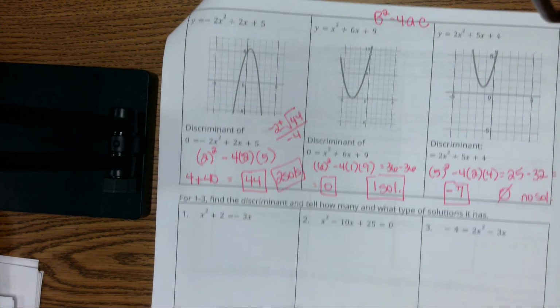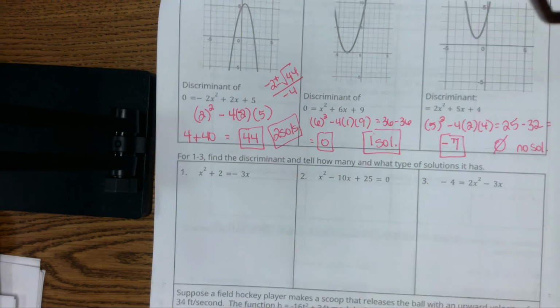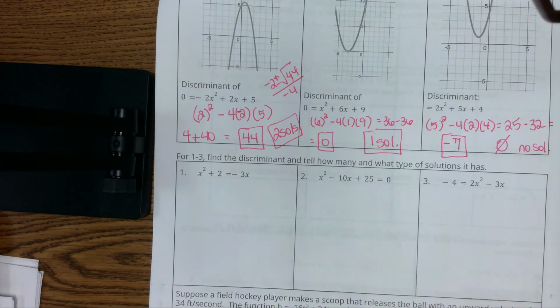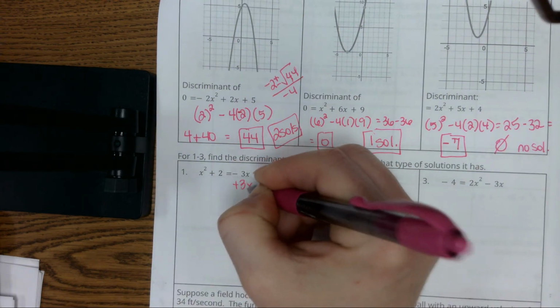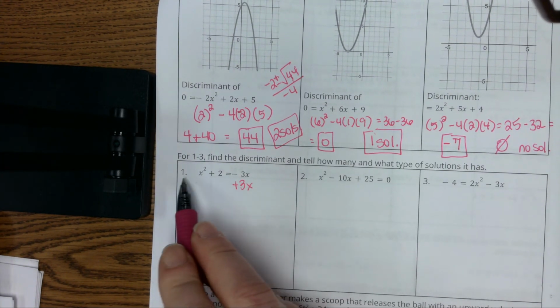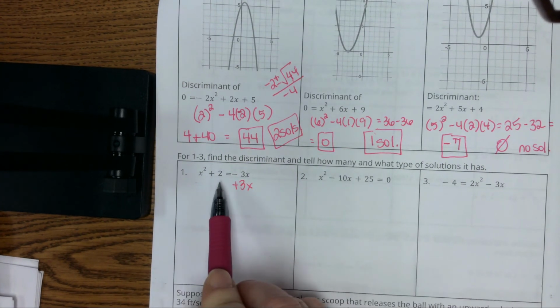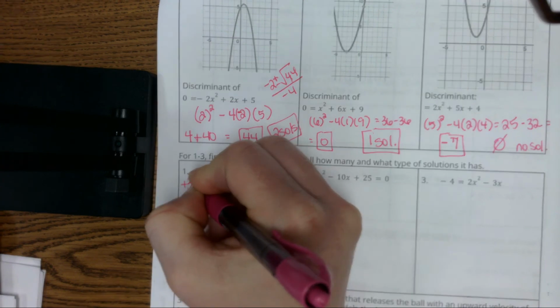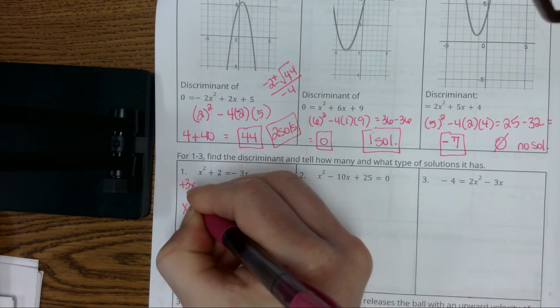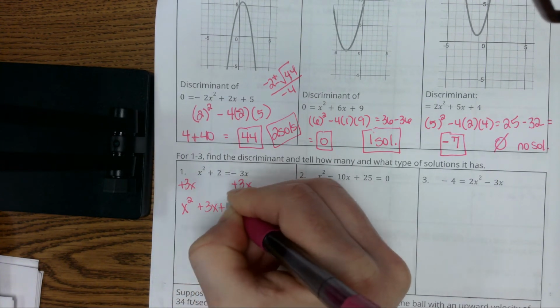All right, for 1 through 3, let's try. What do we have to do first on this? Find the discriminant. Careful. You have to move it to plus 3x. Is there any x term over here? No, there's an x squared. So I'm going to put it over here so there's no like terms. x squared plus 3x plus 2 equals 0.